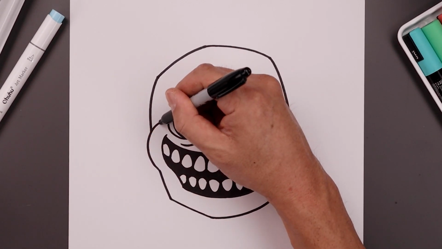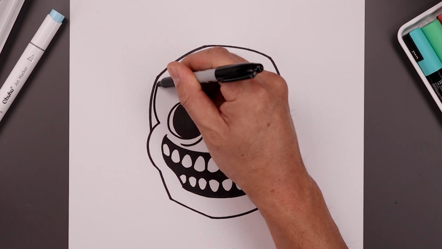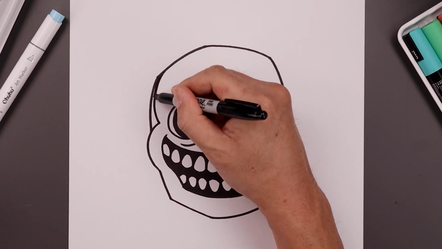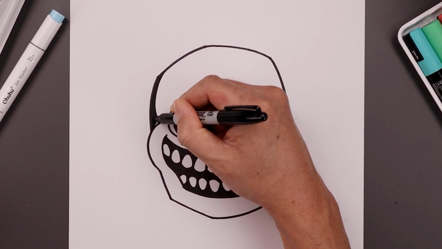Let's go to the top of the left cheek. It's going to add a shadow going around, up towards the side of the head, and then again, just fill that area in black.